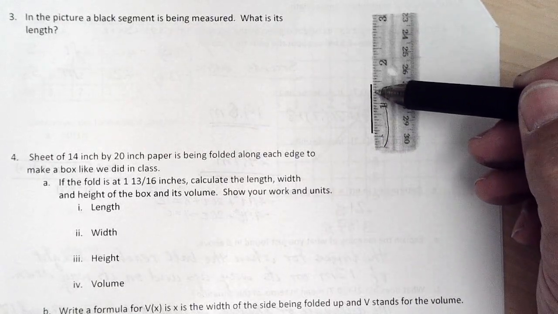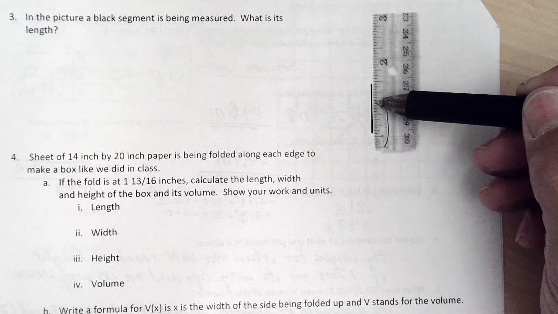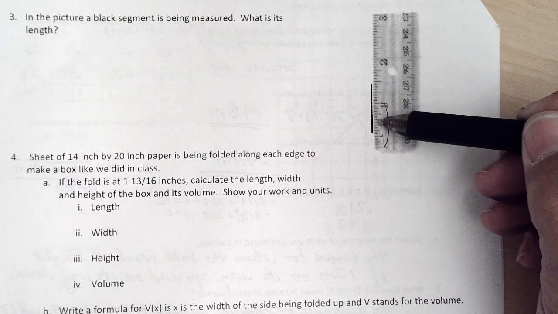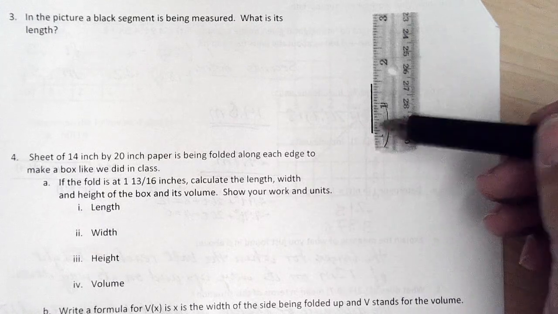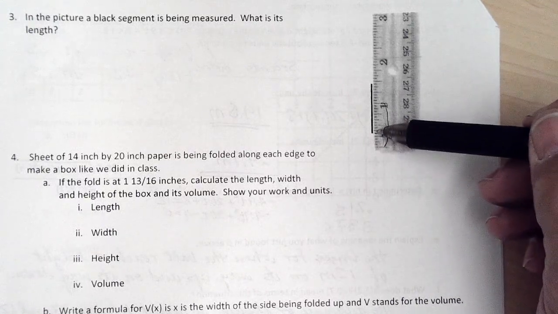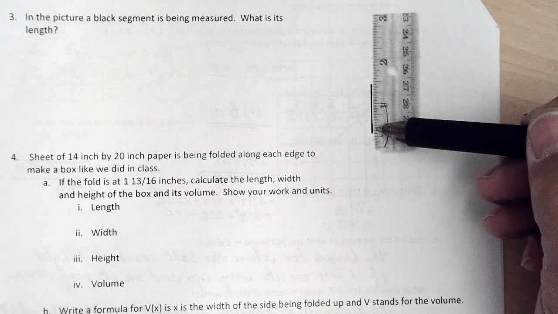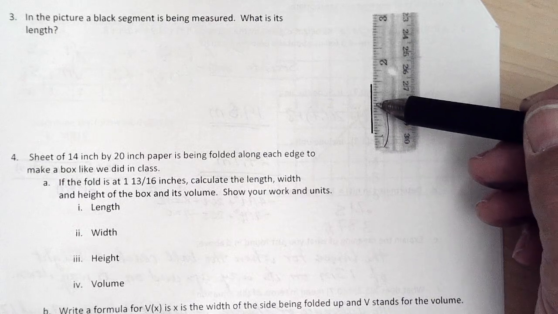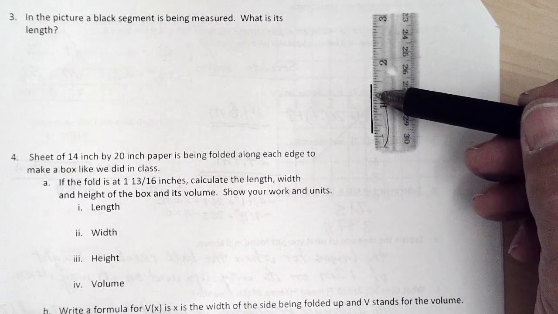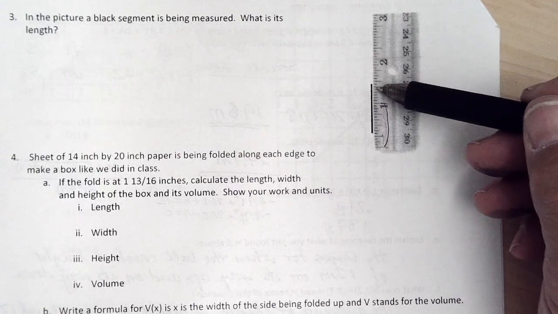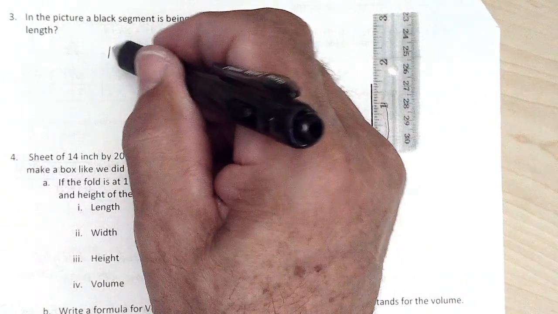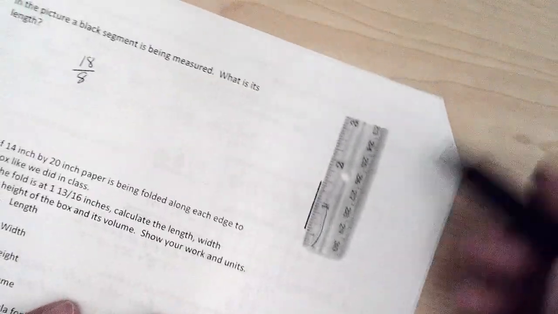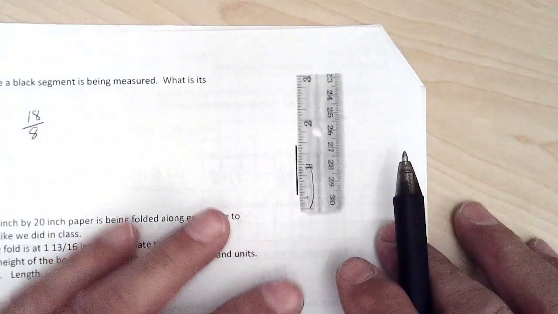1, 2, 3, 4, 5, 6, 7, 8, 9, 10, 11, 12, 13, 14, 15. Oop, I didn't count right. 1, 2, 3, 4, 5, 6, 7, 8, 9, 10, 11, 12, 13, 14, 15, 16, 17, 18. Now I got to make sure I did that right. It's kind of hard where I had it, so I'm going to have to move it so I can see better.